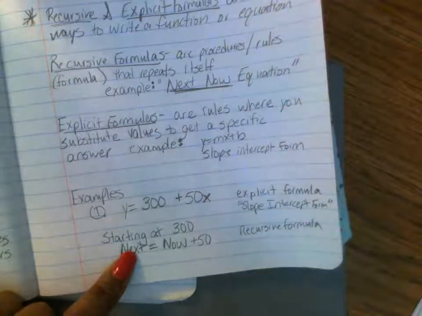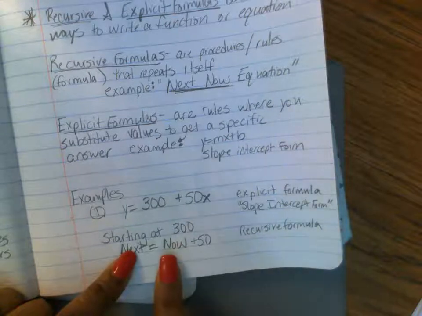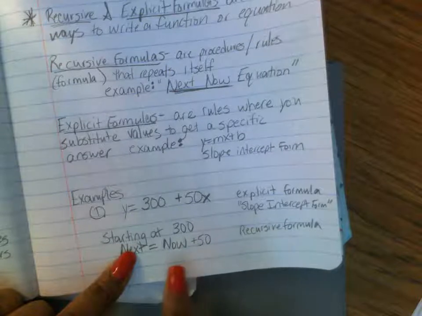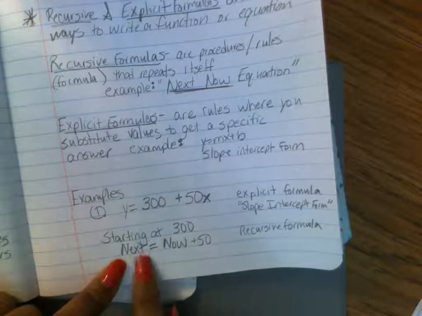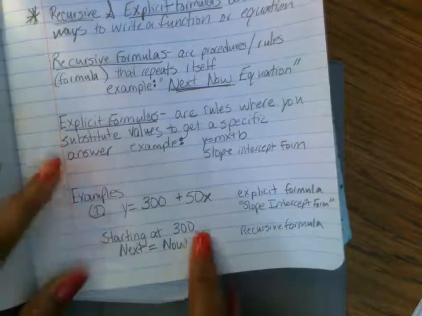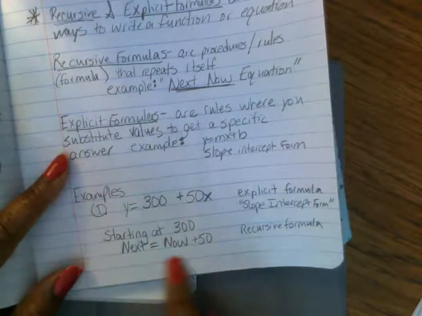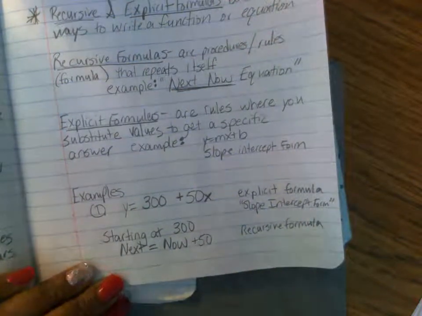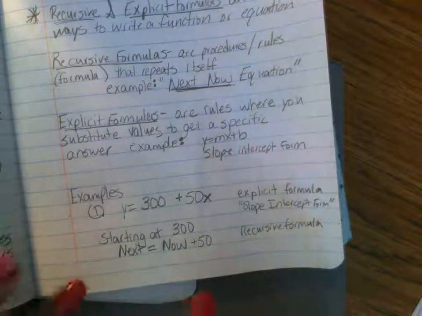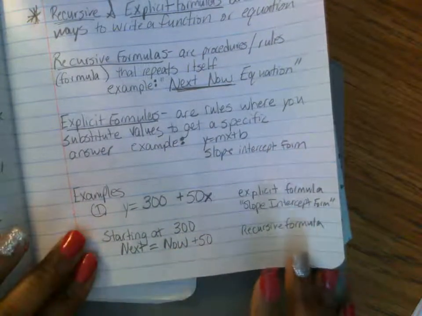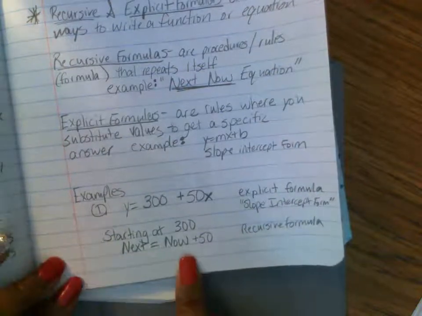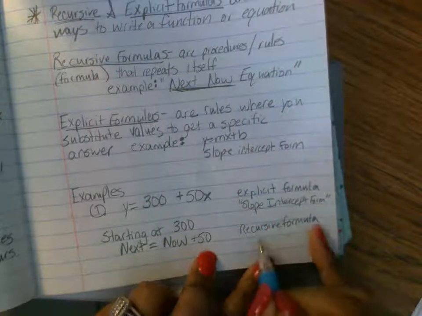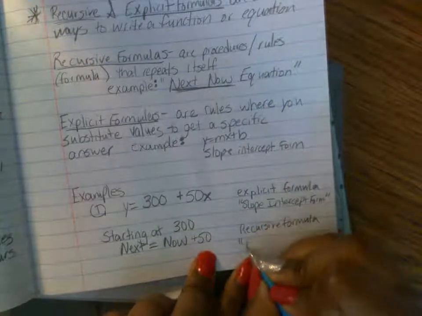Then for the number after that, I would take the 350 as my new now, and I would say 350 plus 50, and that gives me the next as 400. I have to repeat the same step 5 times for 5 months, 10 times for 10 months, 20 times for 20 months. Don't worry, I'll never ask you to do it that many times. So the name of this recursive formula is called the next-now equation.